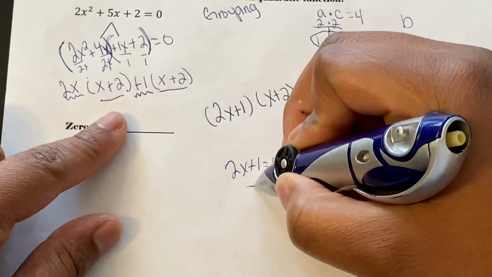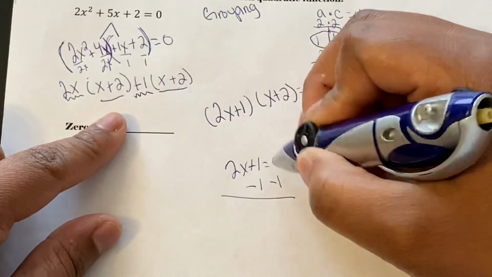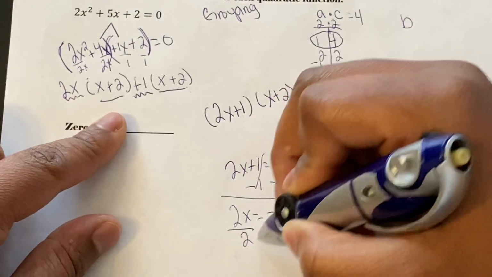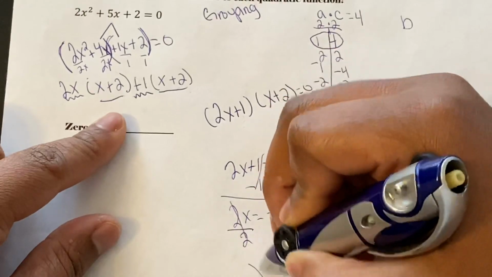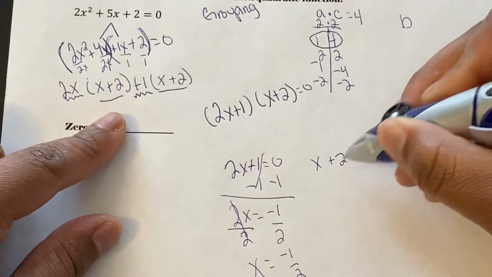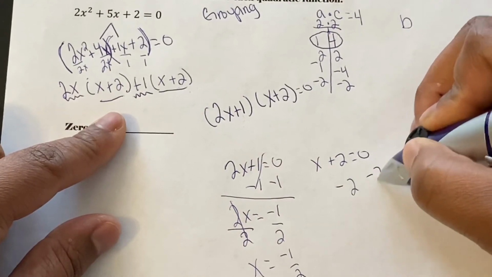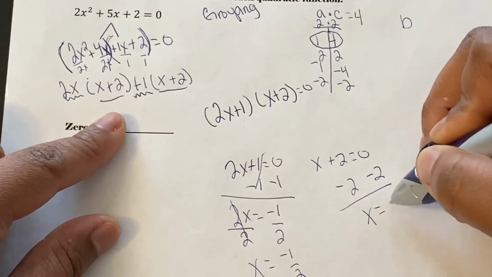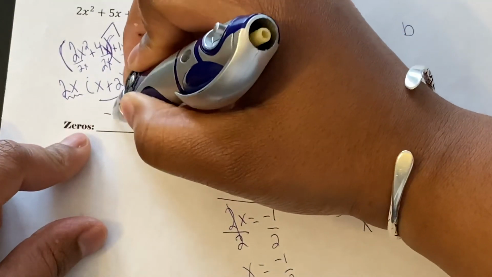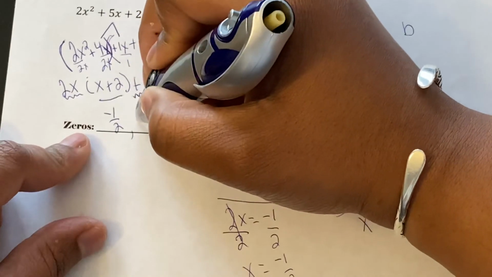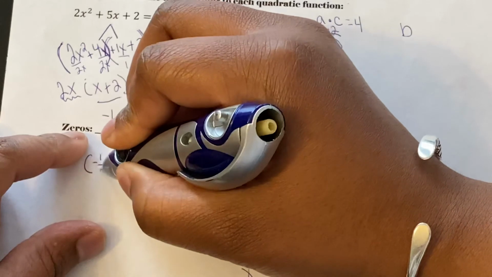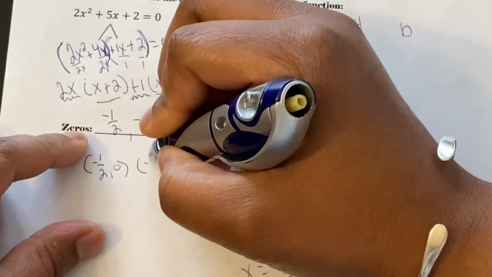In order to solve for x, subtract 1 on both sides. That's going to give me 2x equals -1, and divide by 2 on both sides. X equals -1/2. And then on this side, I'm going to subtract 2 on both sides. That's going to give me x equals -2. Therefore, my zeros are -1/2 and -2. Also can be written as (-1/2, 0) and (-2, 0).